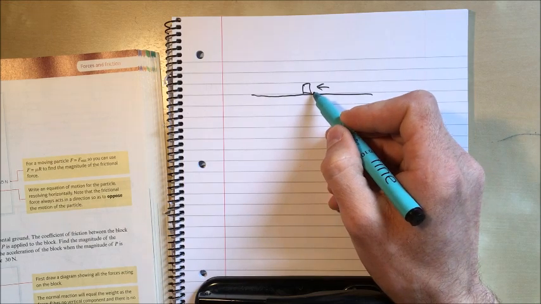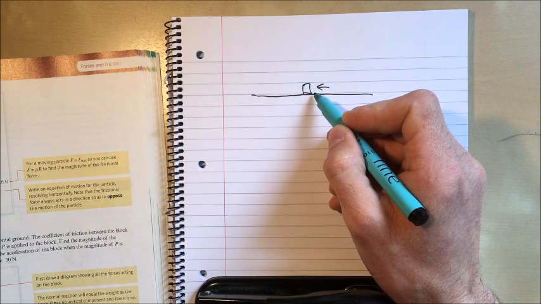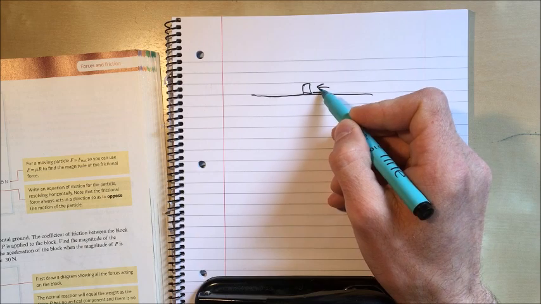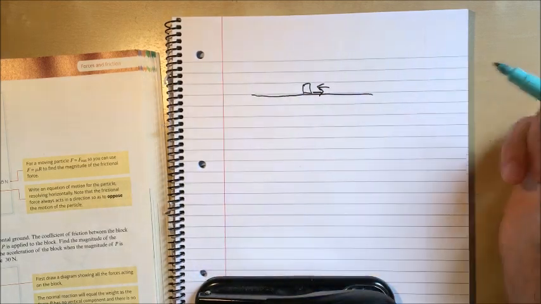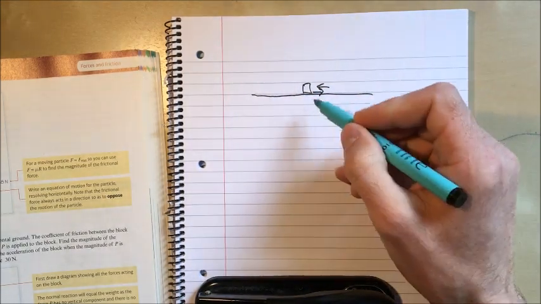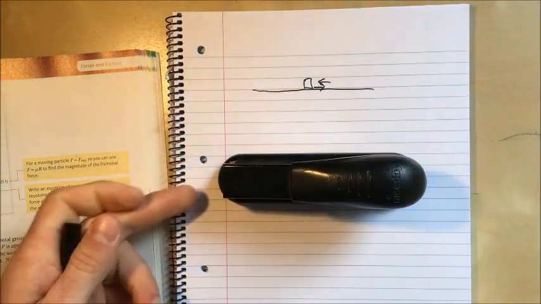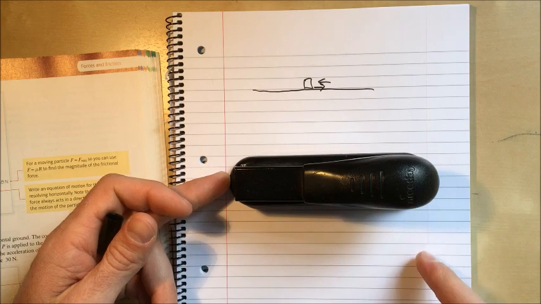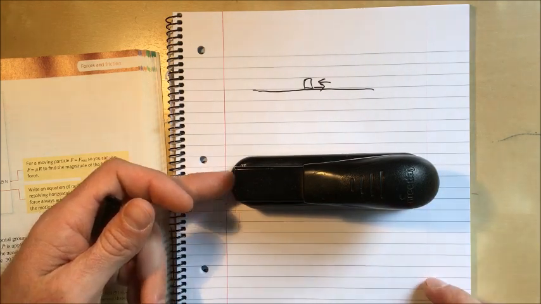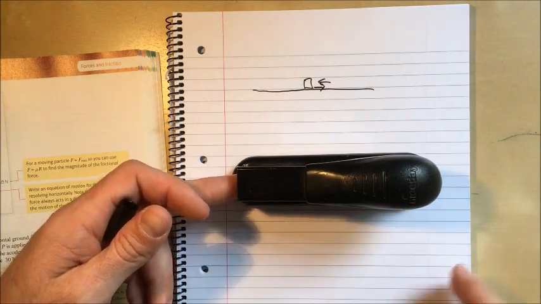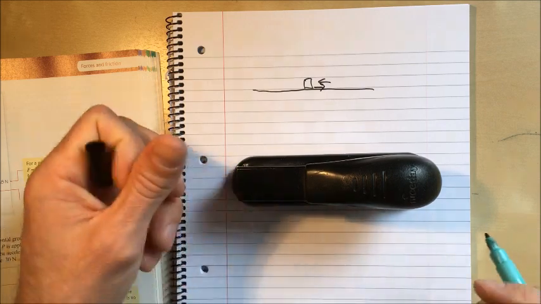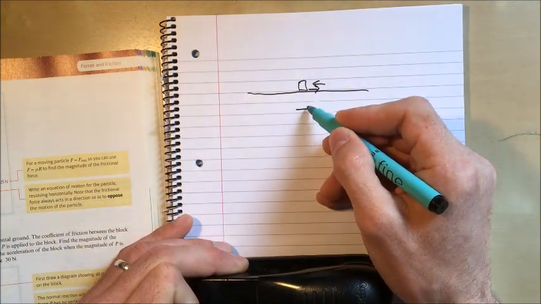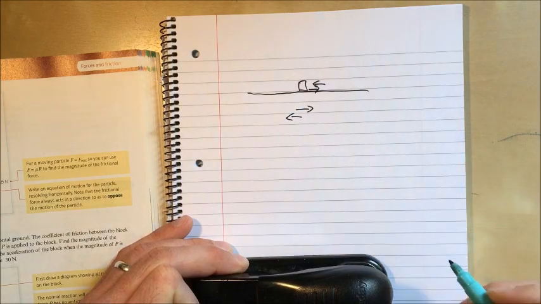Well, the reason is because there is friction. Okay, the friction is the thing that's stopping it moving, and that therefore must be pushing back against me. So if I push to the left, the friction pushes to the right. On the other hand, if I push to the right, the friction doesn't go, oh well, for this stapler I've decided to push to the right, so I'll join in and help. The friction opposes me. So if I push to the right, then the friction pushes back to the left.